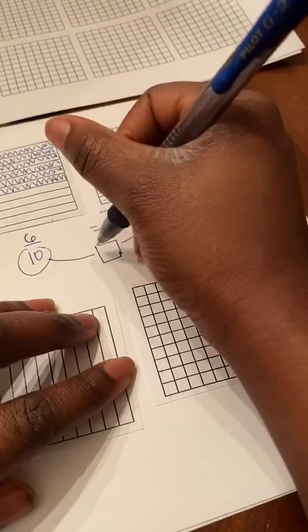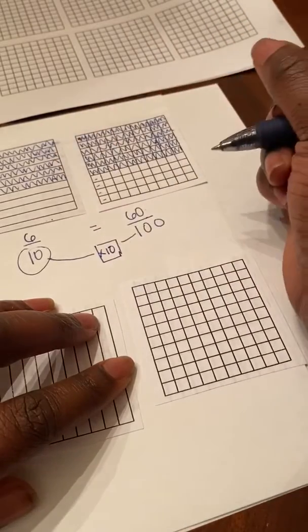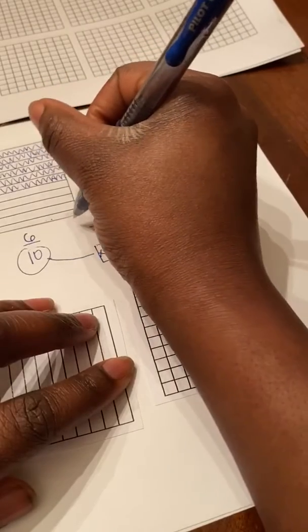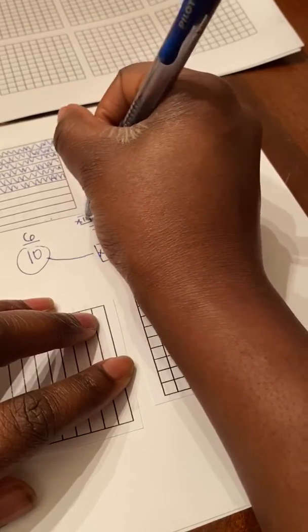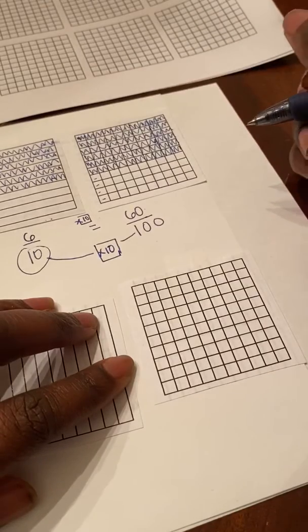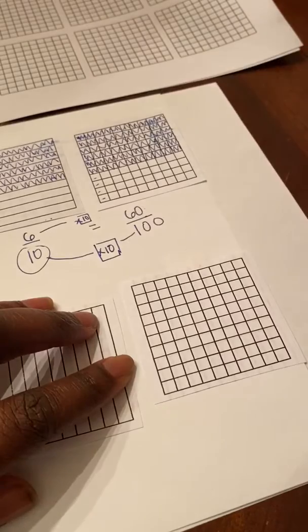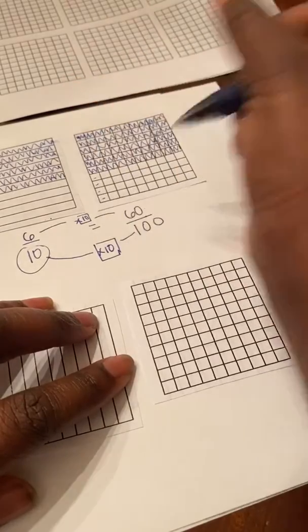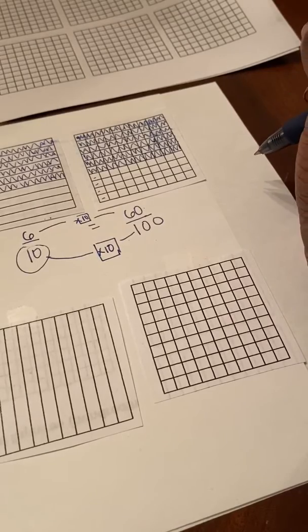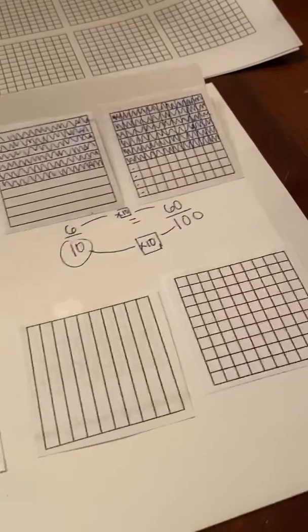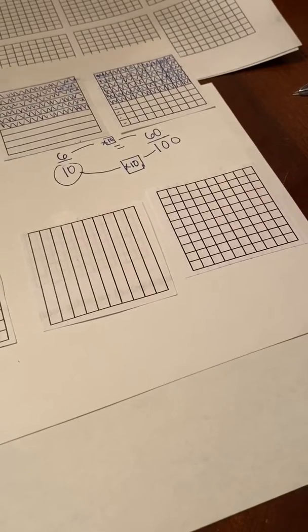So for this problem and every other problem, you want to multiply 10 on the top and the bottom, and 6 times 10 is 60, and that's how I get my answer, 6 tenths.